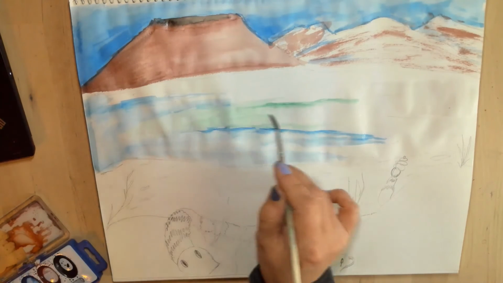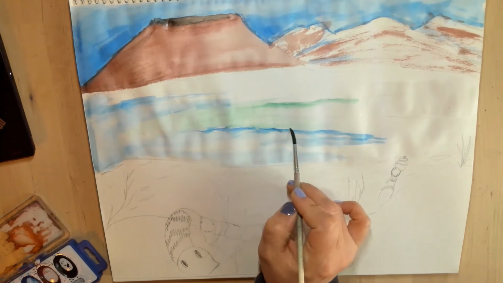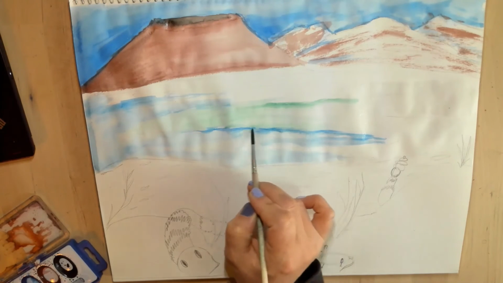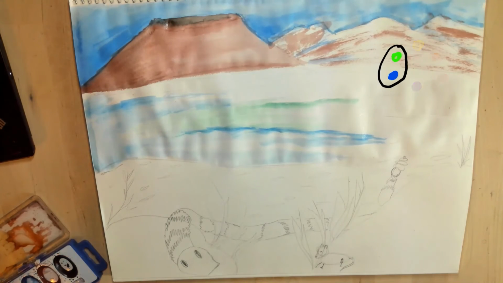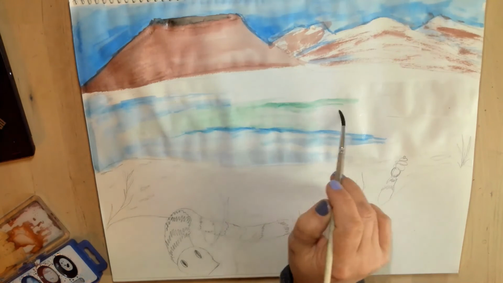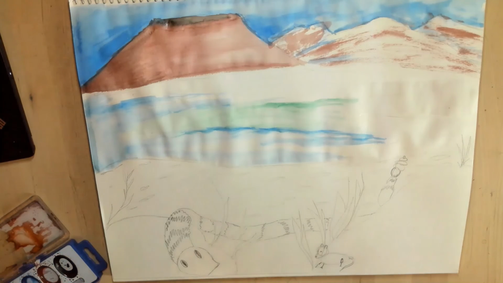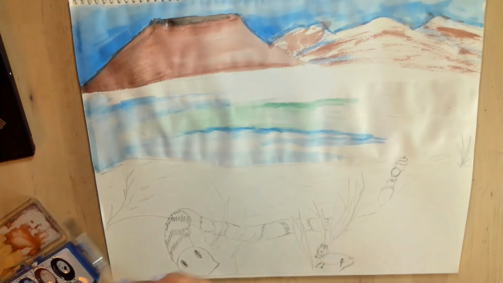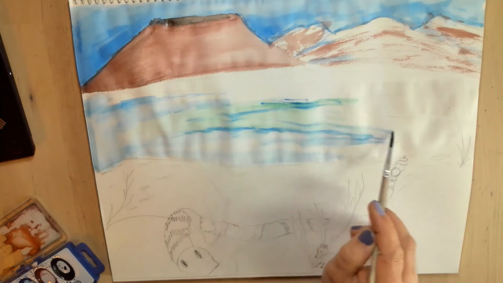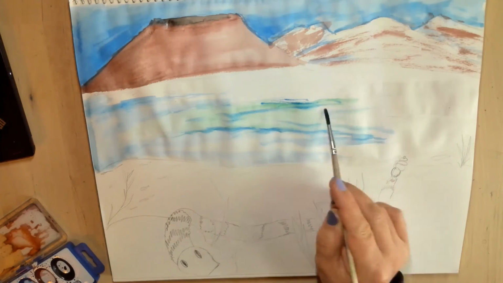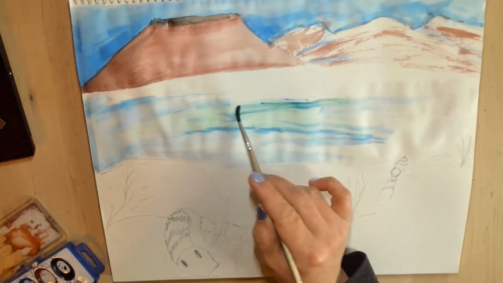You'll see I'm doing a little bit of green. As we remember from our color wheel, green is next door to blue because it takes blue to make green. So green mixes very well with blue. I'm just sort of using it to add a little bit more depth to my water.